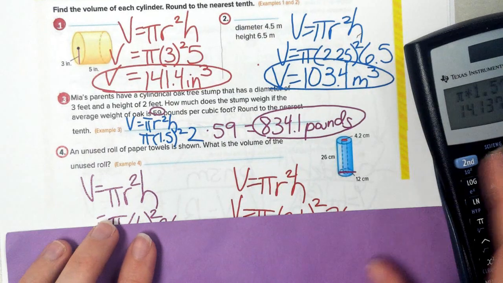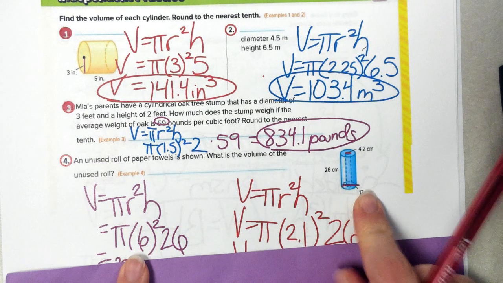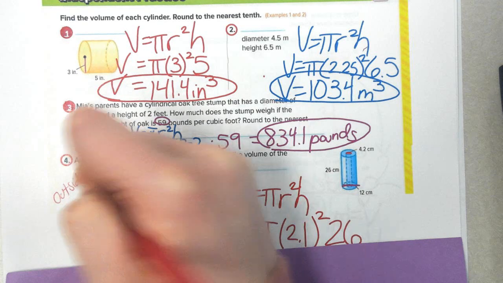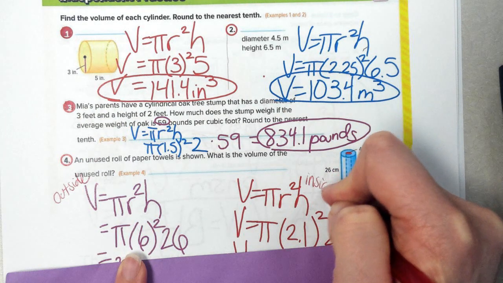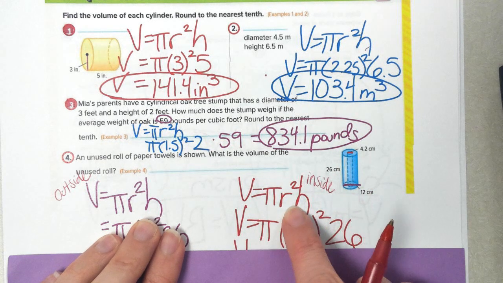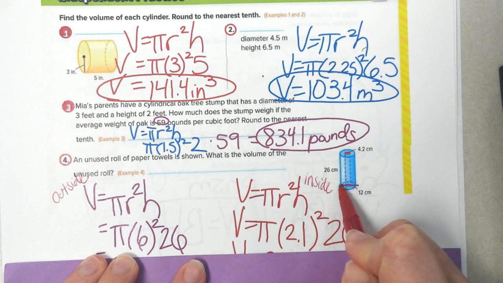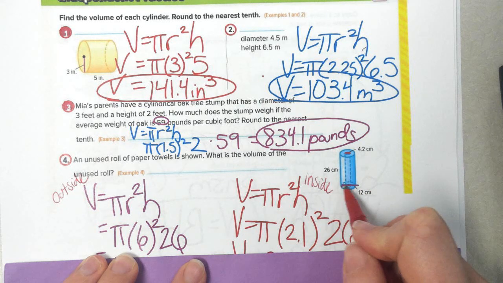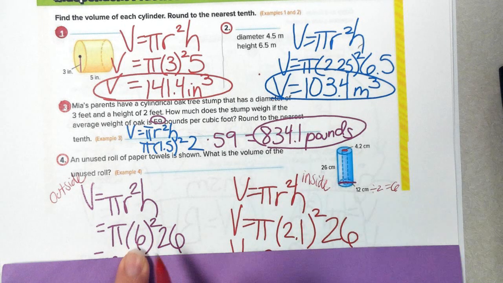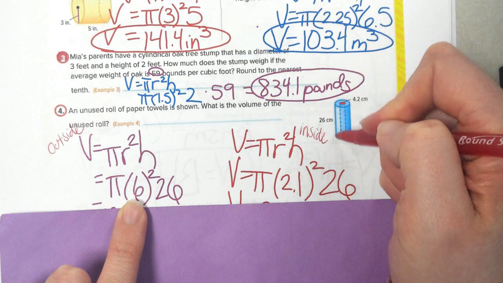The next one, we had 2 cylinders. So I did the outside cylinder first. So this was my outside cylinder, where this was my inside cylinder. Okay? They're both cylinders. So V equals pi r squared h. The outside one, all the way across, is my diameter, which is 12. So halfway, if I divide that by 2, that is where I got my 6 from here. Then the height is 26.